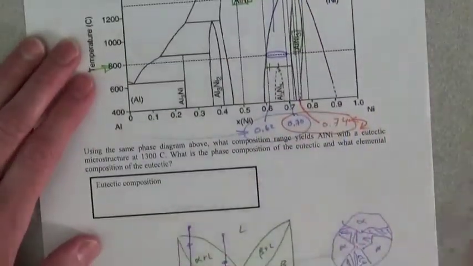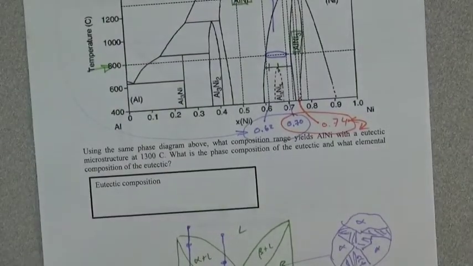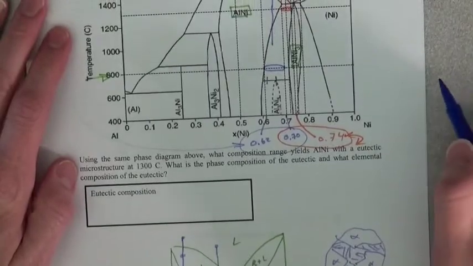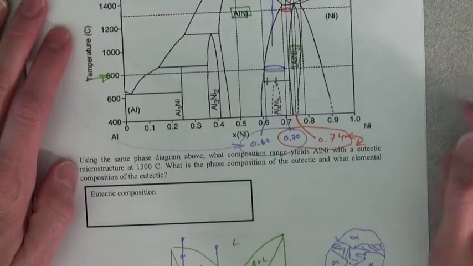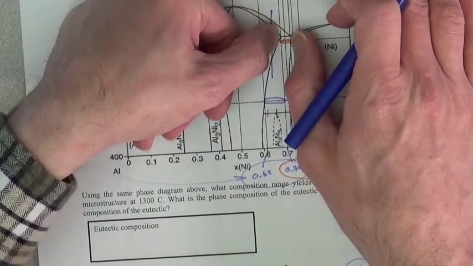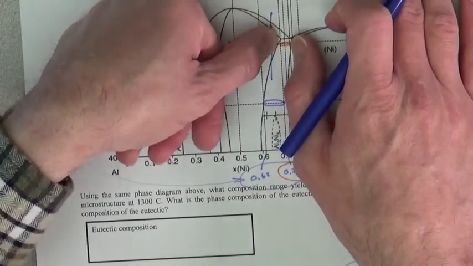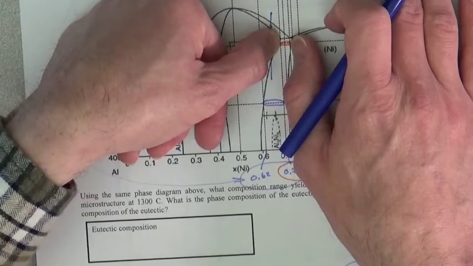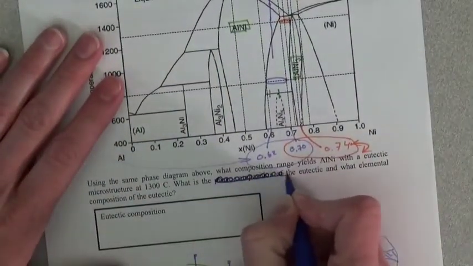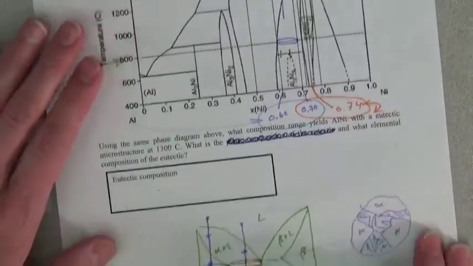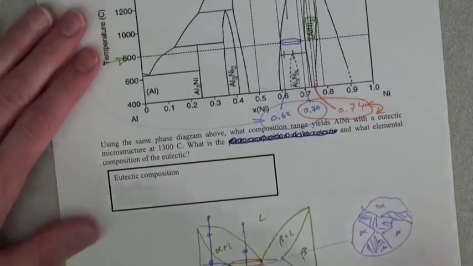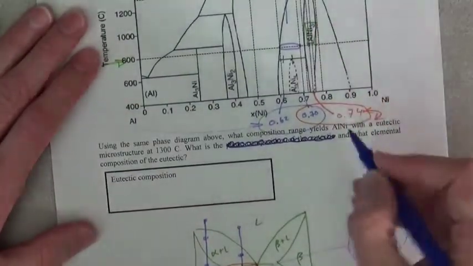And the reason for that is that we know that we form some alpha, and in fact, you probably could work it out, but it really is not a trivial business. So that is really not fair, and it's the elemental composition that you can solve.